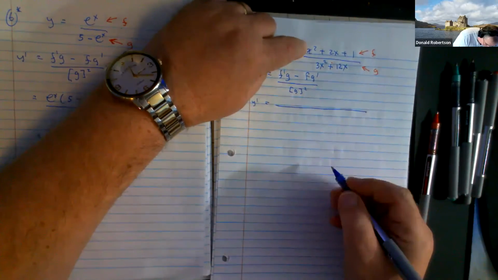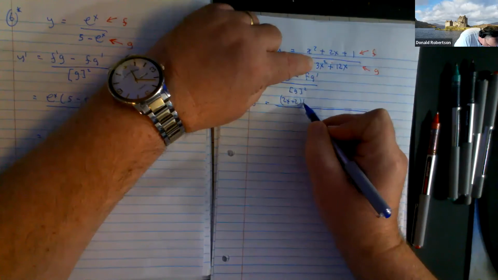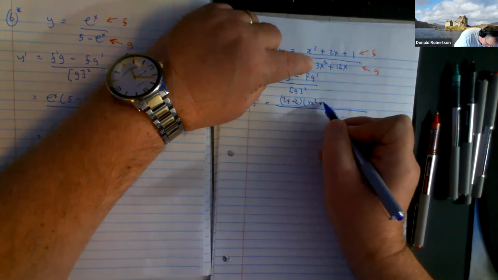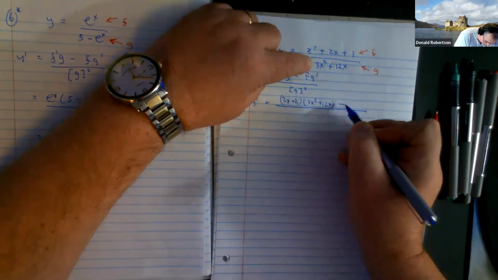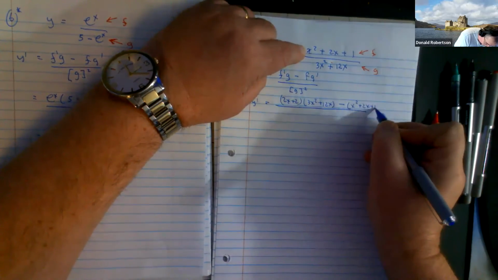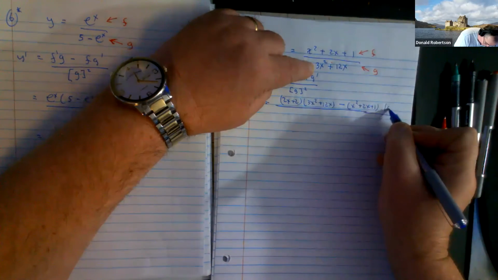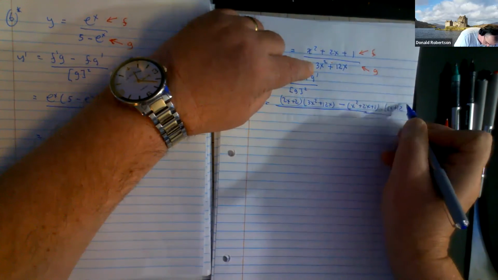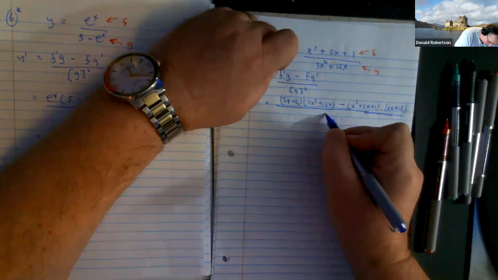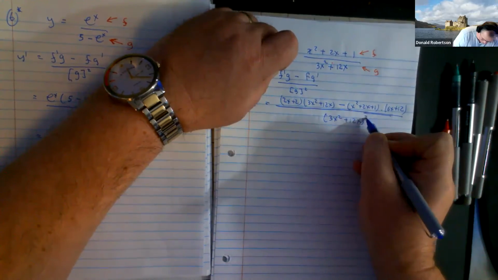If you differentiate the top, you get 2x add 2. If you leave the bottom alone, you get that. Take away, you leave the top alone, which is this guy, and you differentiate G, and you get 6x plus 12. And then the whole thing has that guy on the bottom squared.